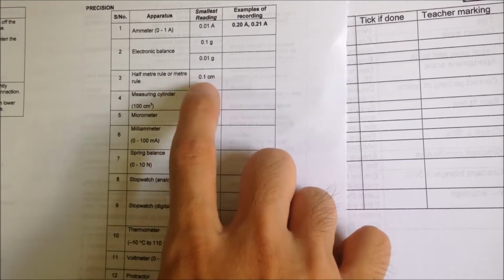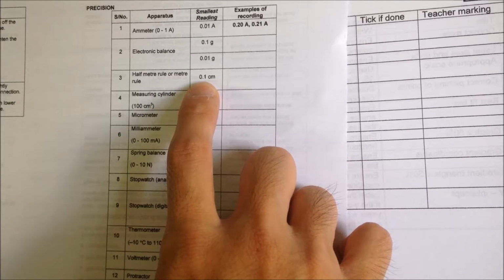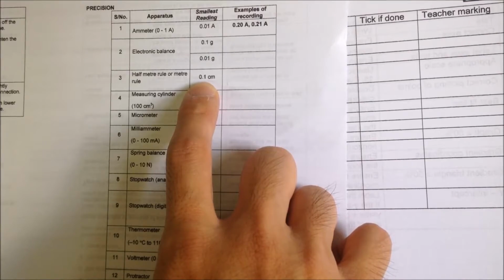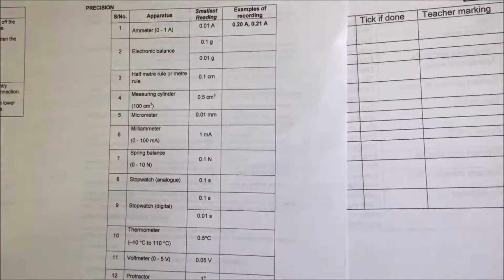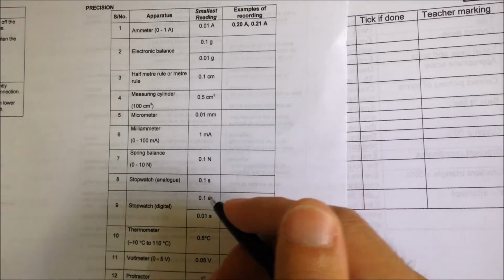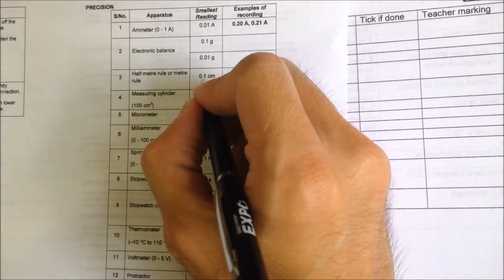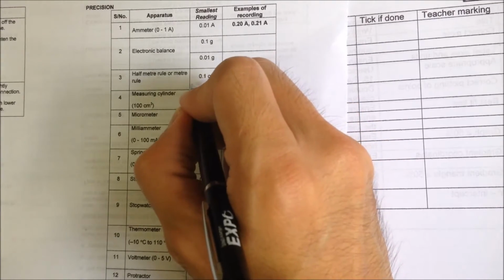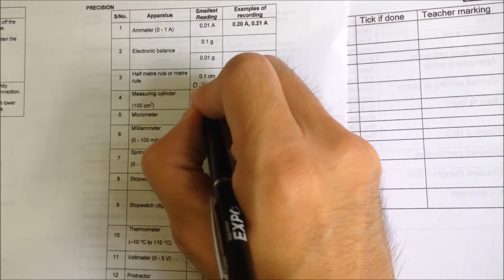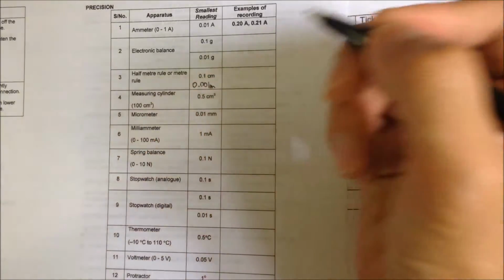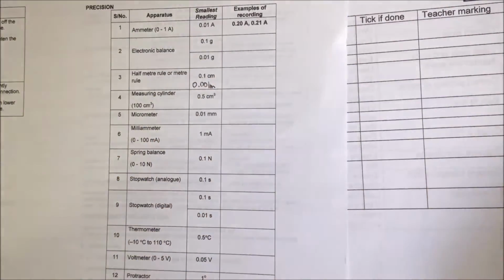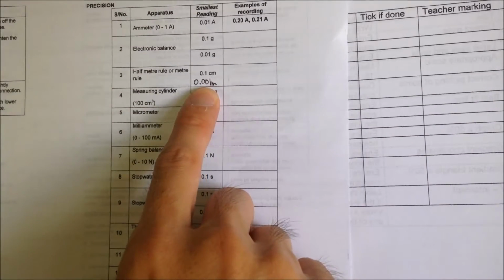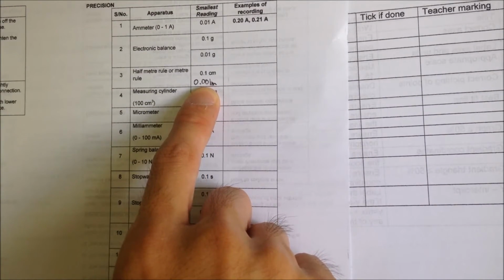First of all, you are going to measure the length of the pendulum using the meter rule. So you already know this in lower secondary that the precision of a meter rule is 0.1 centimeter. But let's say you want to record this in terms of meters. Would you put it as 0.1 meters? No, right? Because if you want to record this in meters, you need to divide by 100. So it becomes 0.001 meter. So be careful about how you record, because if you want to record in meters, it has to be 3 decimal places.